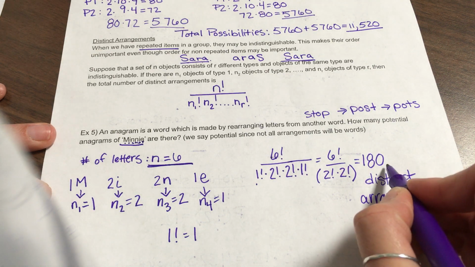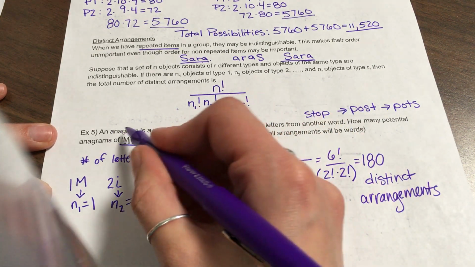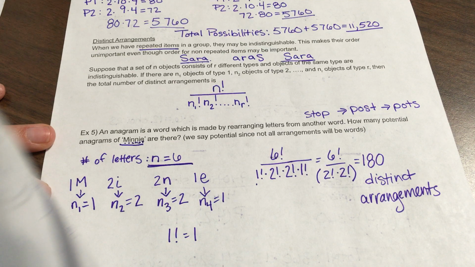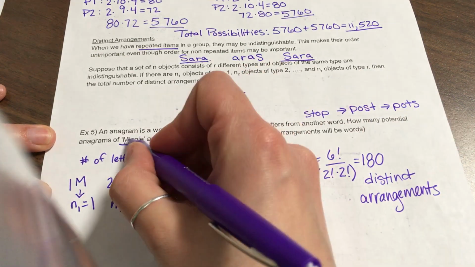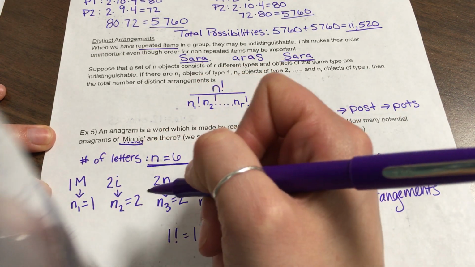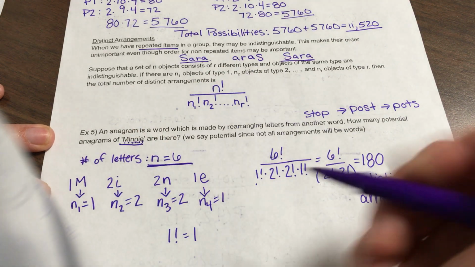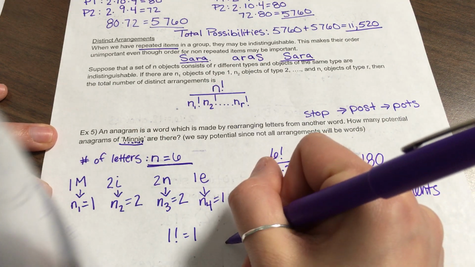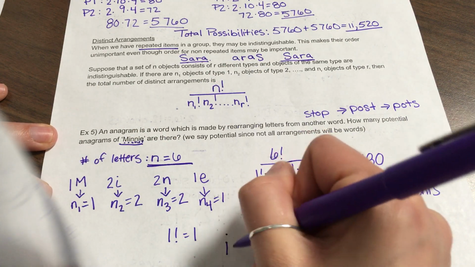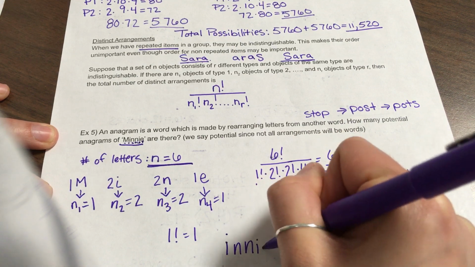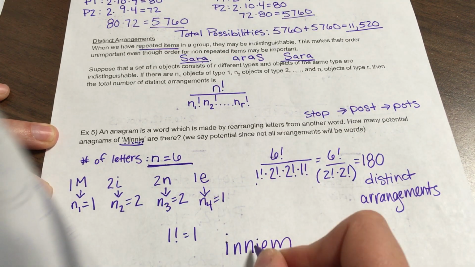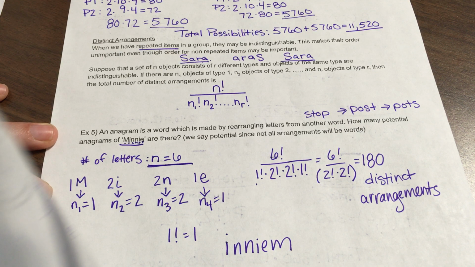So there are 180 ways that I can rearrange the letters in the word mini that I will be able to tell apart. So that does not count if I just swap the places of the N's, or if I just swap the places of the I's, or if I were to rewrite it I, N, N, I, E, M, and then swap the places of the N's or swap the places of the I's.